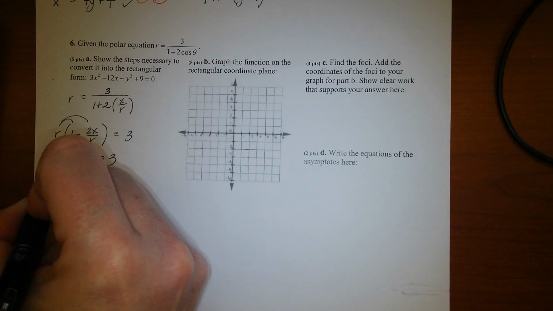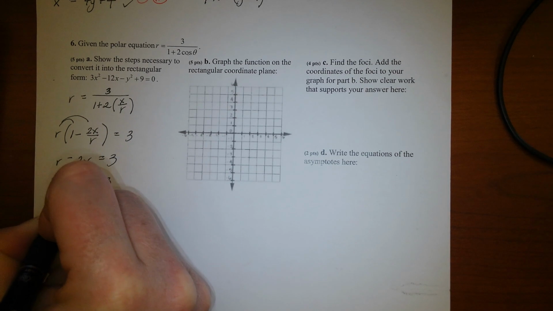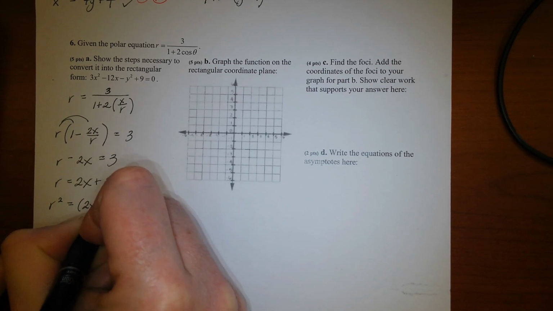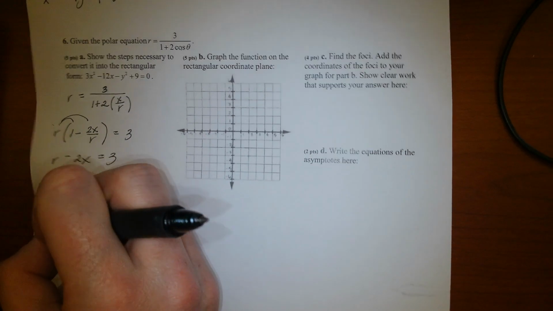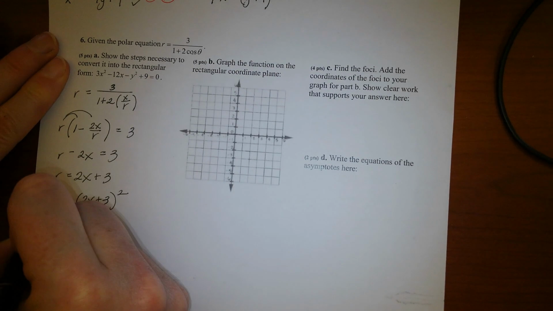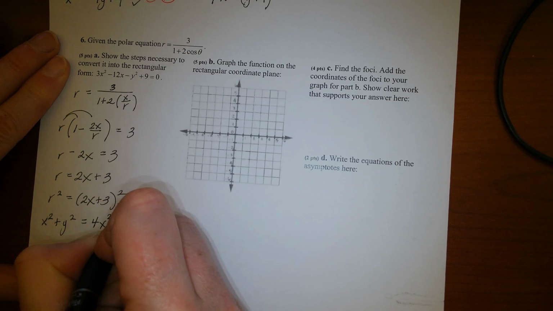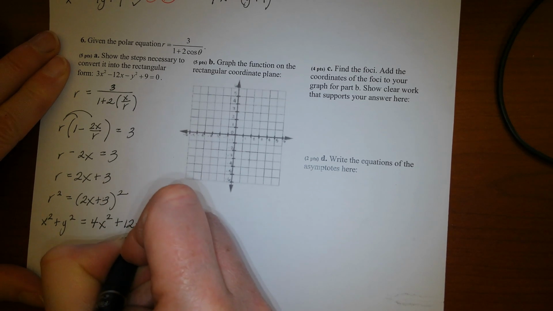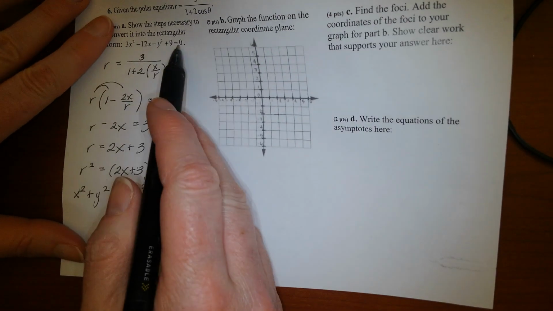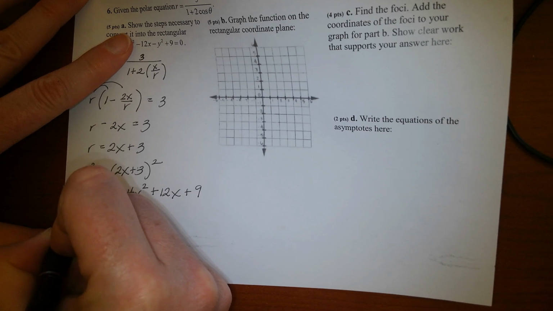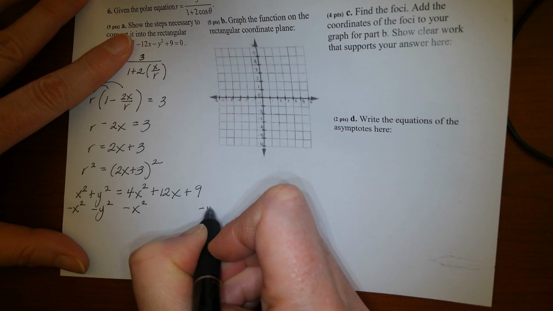From here, you could add the 2x over, square both sides. You get r squared can be replaced with x squared plus y squared. On the right side, we get 4x squared plus, what would that be, 12x, I think, plus 9. All right, from there, it looks like they subtracted everything over and got 0, so let's subtract the x squared over, and then subtract the y squared over.